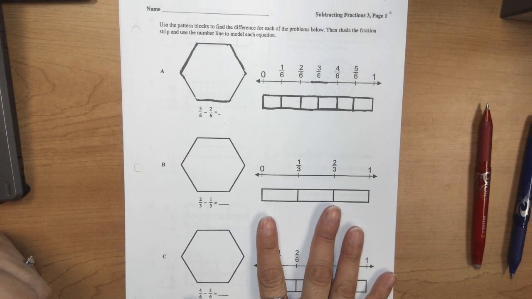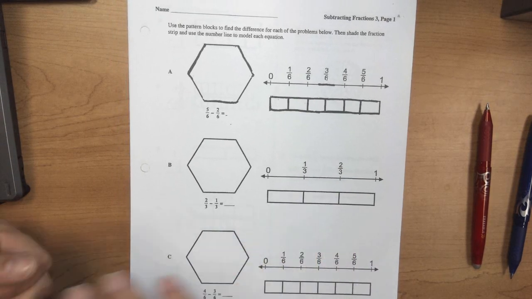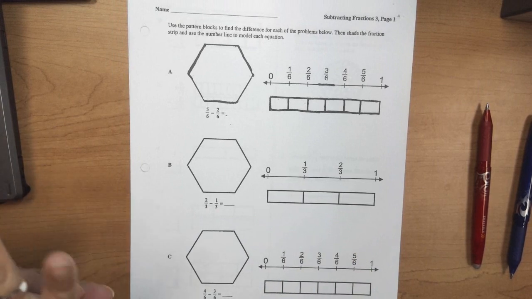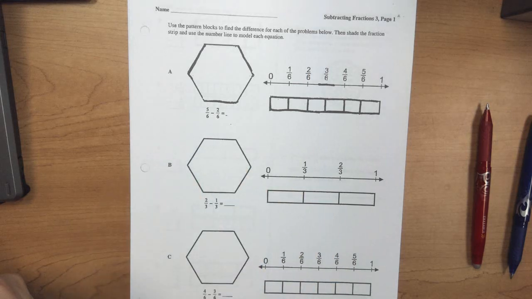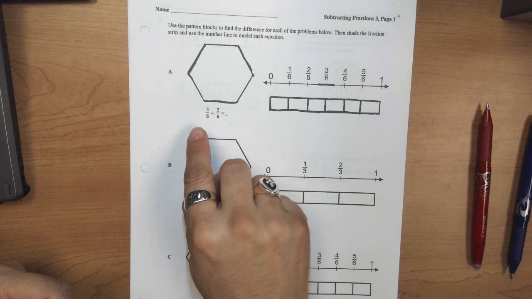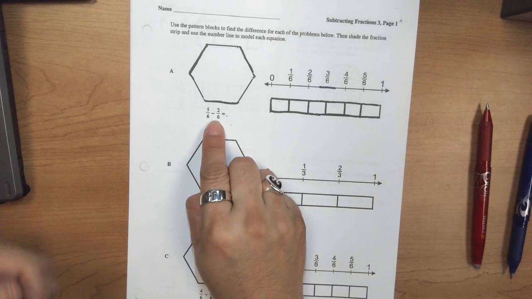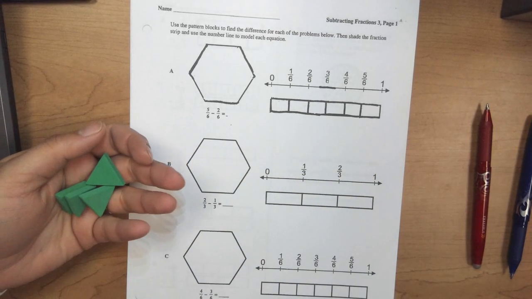All right, our last video for this week, we're going to take a look at subtracting fractions. Okay, we're going to use our pattern blocks. This looks very familiar. It's the same little setup that we do with addition, but now we're going to do subtraction. Okay, we have our denominator of 6, so we already know that that is our green triangles.